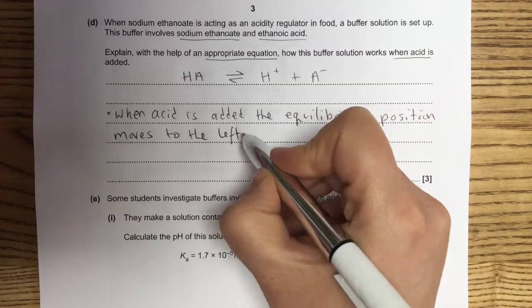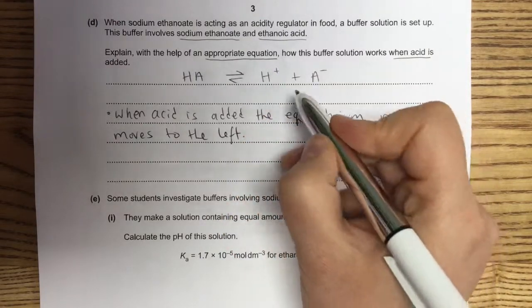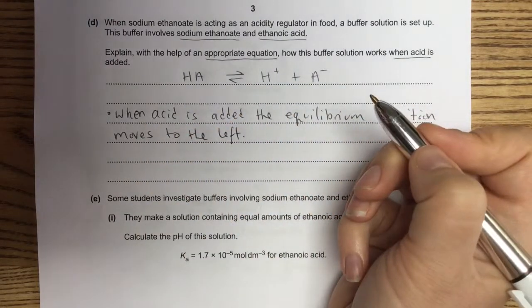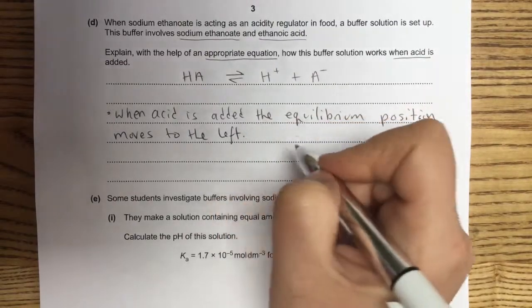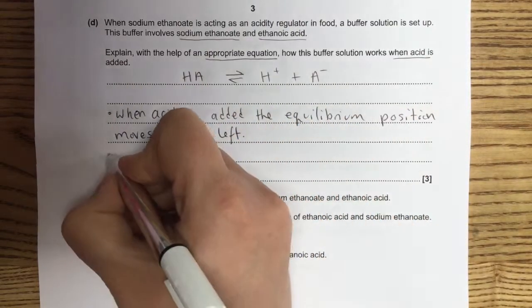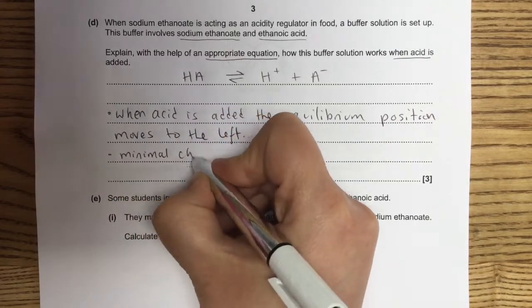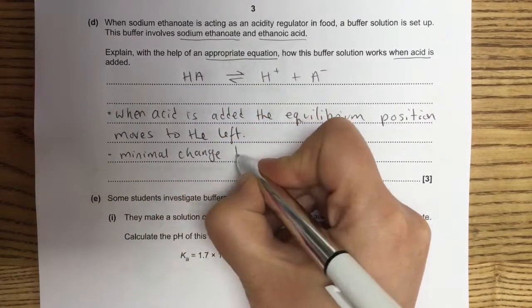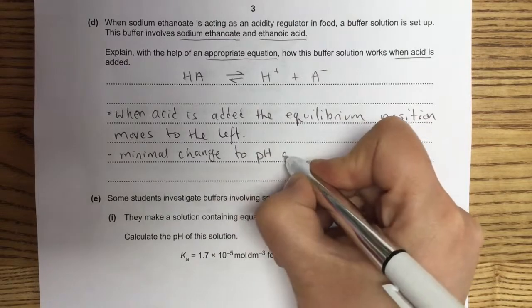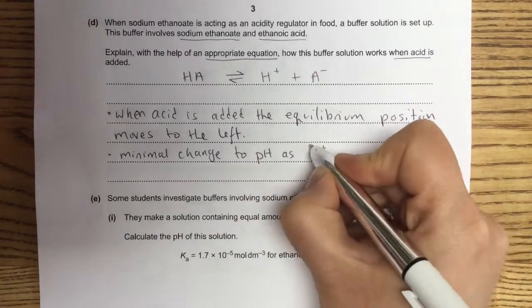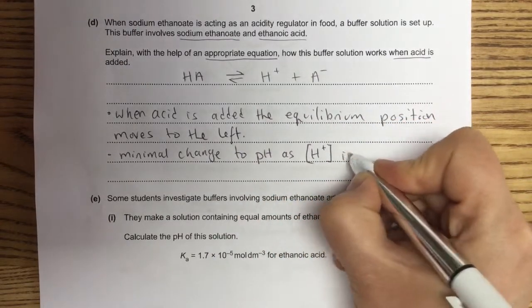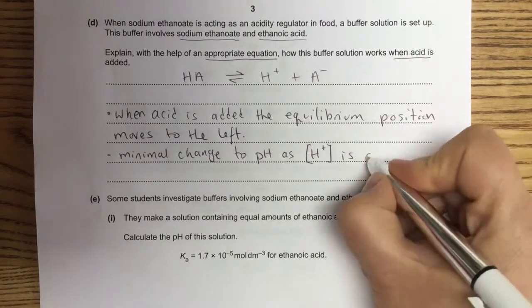Okay, now what happens to the pH? So the whole point of a buffer is that it minimises the effect of adding that. So minimal change to pH as H plus concentration is effectively constant.